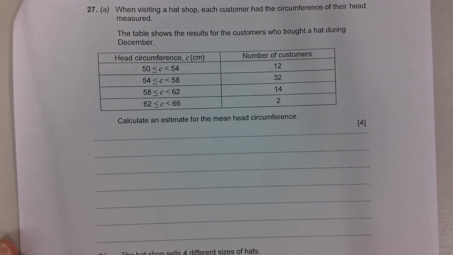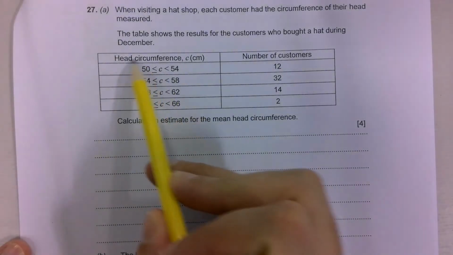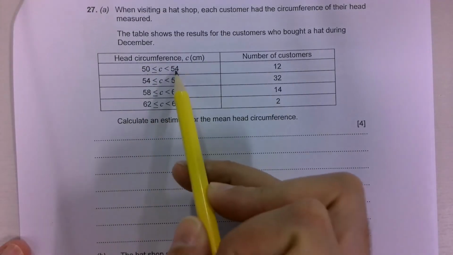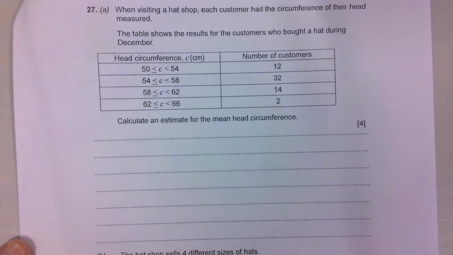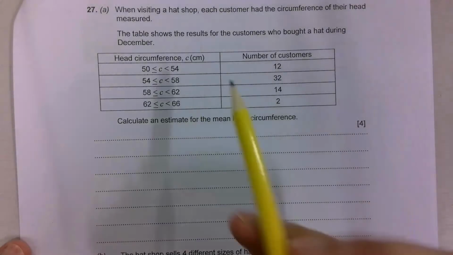Right, question 27. When visiting a hat shop, each customer had the circumference of their head measured. The table shows the results of the customers who bought a hat during December. So if their head circumference was between 50 and 54, by the way, this just means, like, if you imagine putting a tape measure around your head where your hat would go, that's what they're measuring basically.